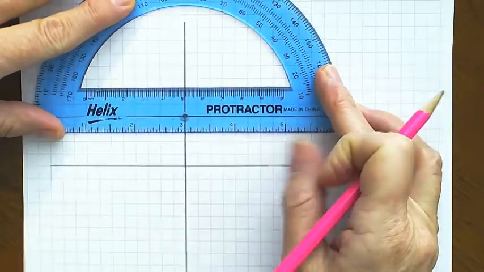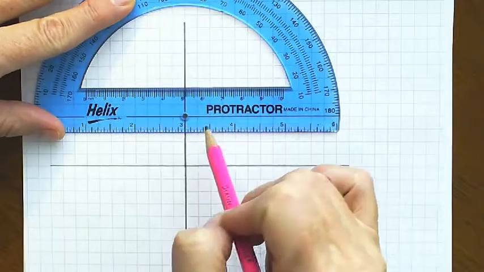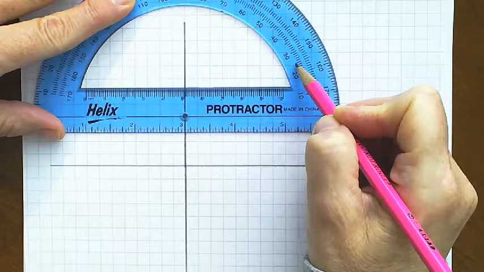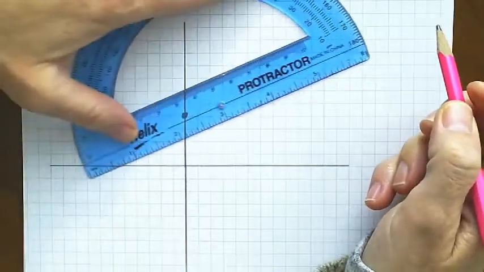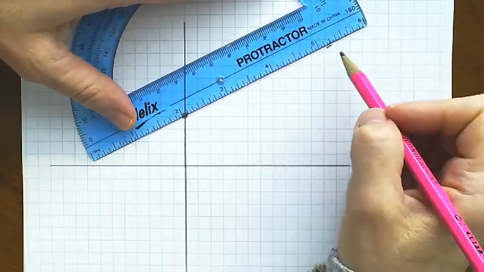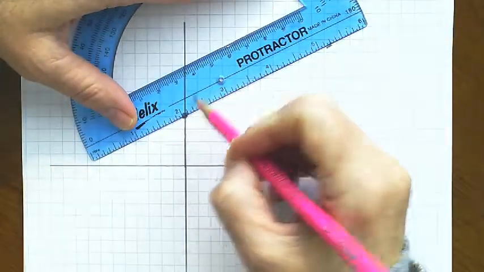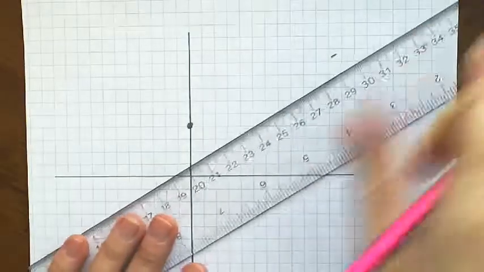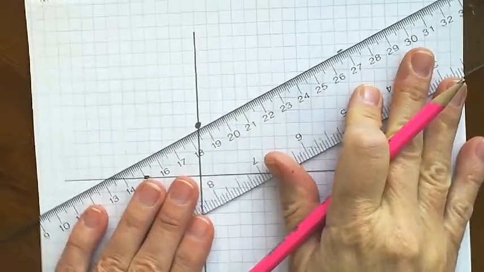So I'm just going to use my protractor, which I'm realizing you might not have a protractor at home. So I'll tell you what I get for the slope approximately. Let's see, 25 would be right here between 20 and 30. So I'm going to put a little mark right there, and I'm going to connect that mark and this y-intercept. And I might use my ruler instead of my protractor.